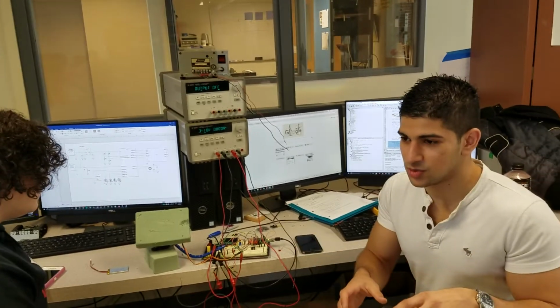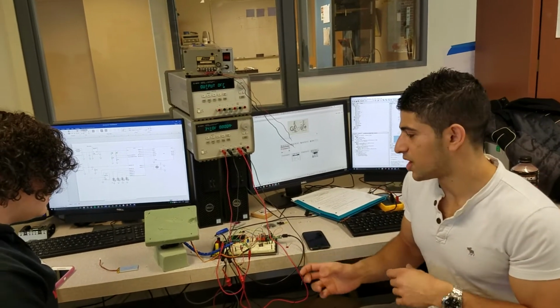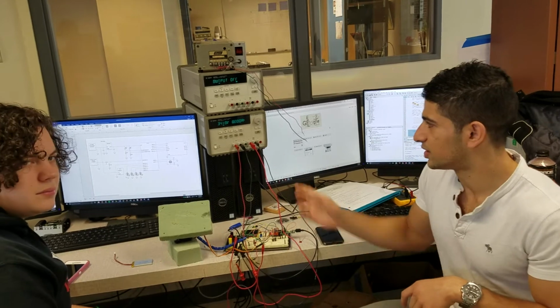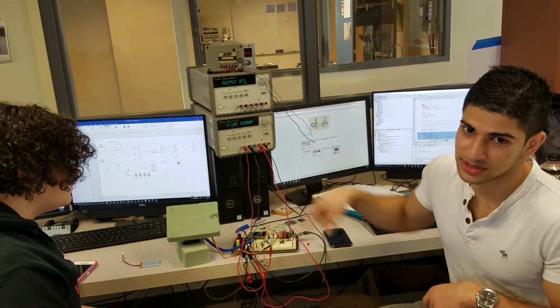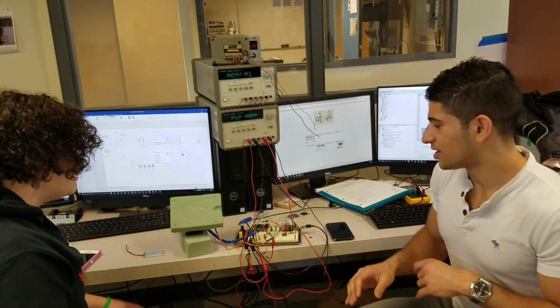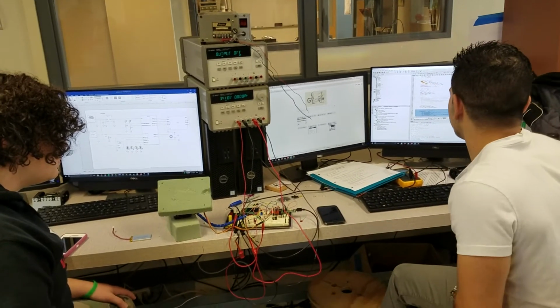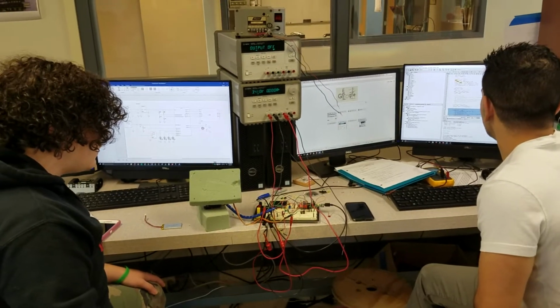It also goes into a sleep mode once the battery level falls below a certain threshold, and we're going to demo that again using this. But before that, let's just get started. Demo.